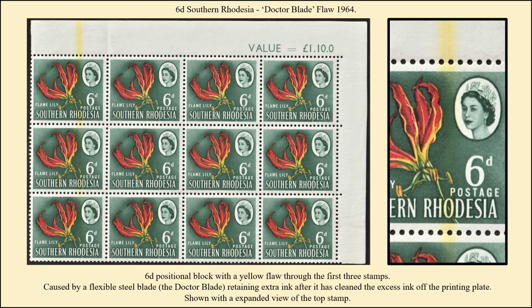I show an expanded view there on the right hand side, so that you can see that it goes all the way through the stamp and into the two stamps below. It is also of interest to note that the flame lily shown on this stamp was the national flower of Southern Rhodesia.